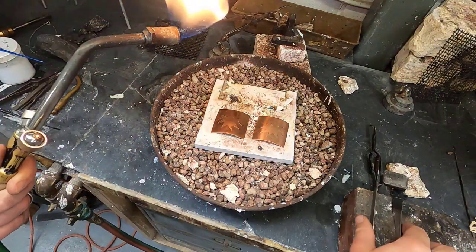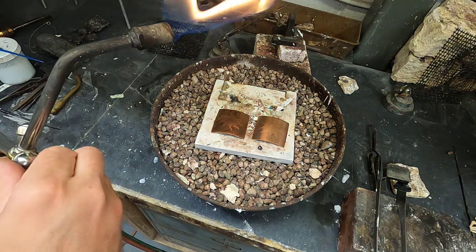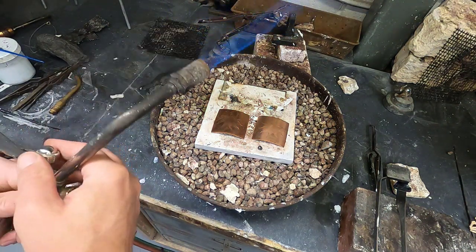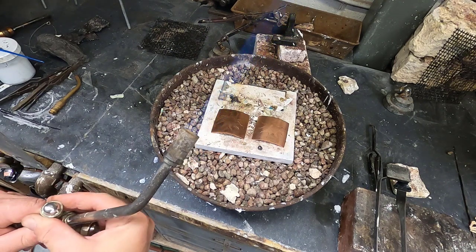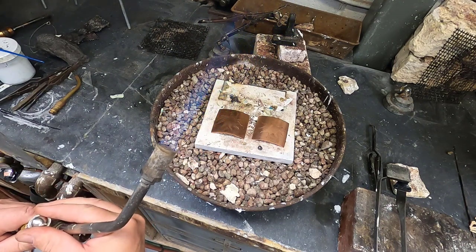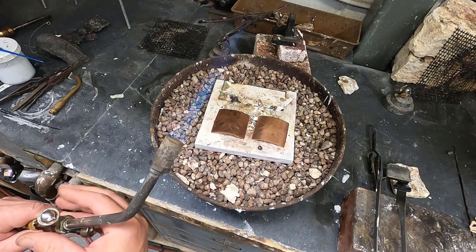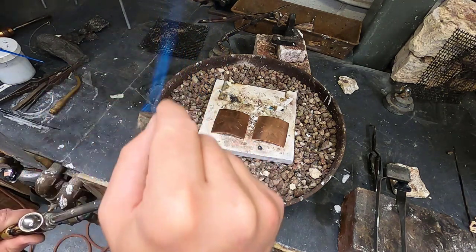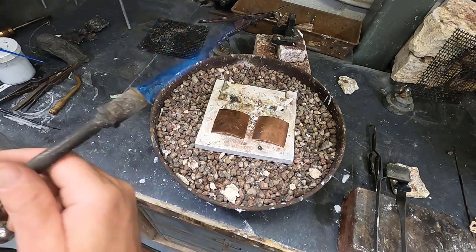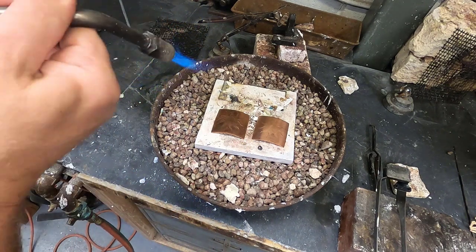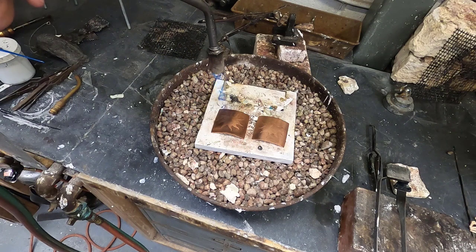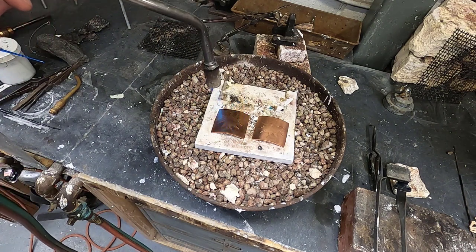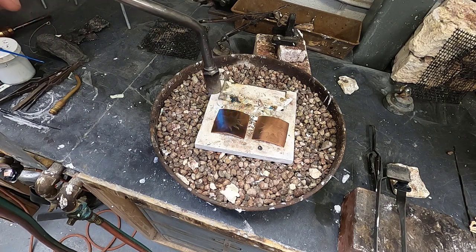I'm going to light the torch, adjust my air. I'm going to turn this down just a little bit. Now we want a flame that's a little bit cigar shaped. We don't want that flame to be super sharp. So I'm heating up my first.